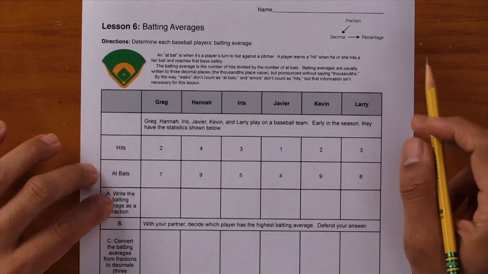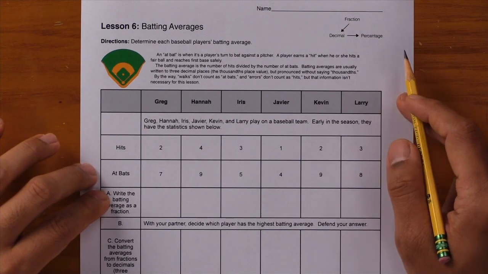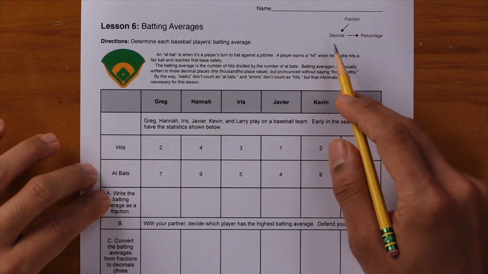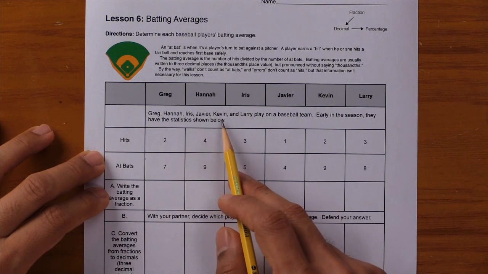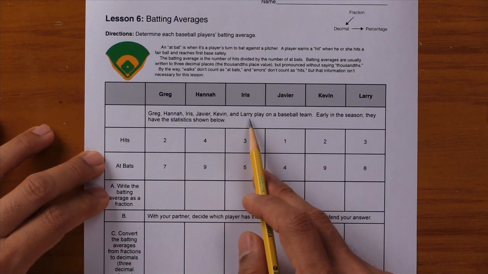In Lesson 6, we're going to look at another scenario, just like we did in Lesson 1, except this time we'll be using batting averages. In this lesson, we'll be going from fractions to decimals to percentages. Here's the scenario. Greg, Hannah, Iris, Javier, Kevin, and Larry play on a baseball team.